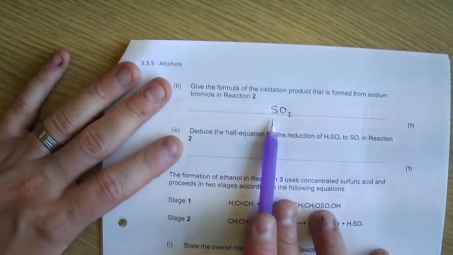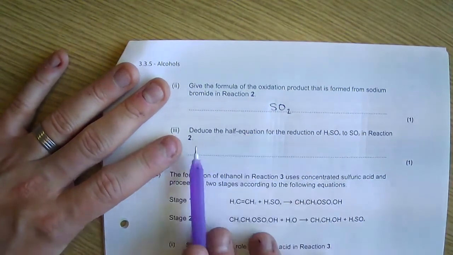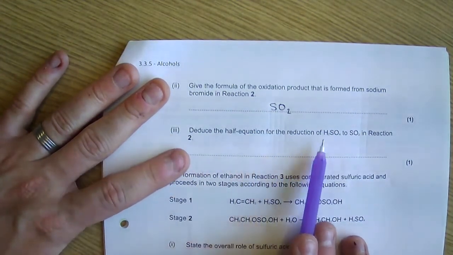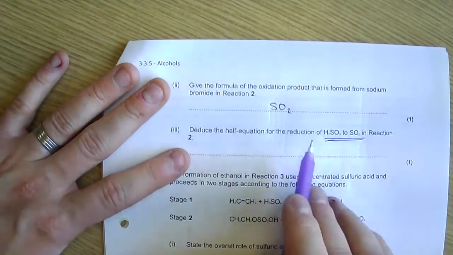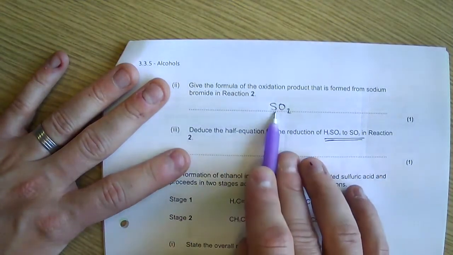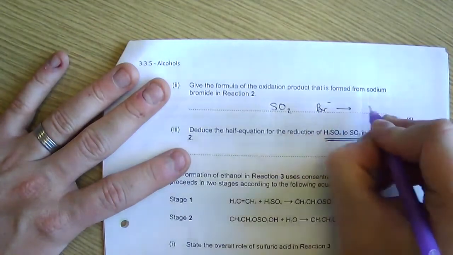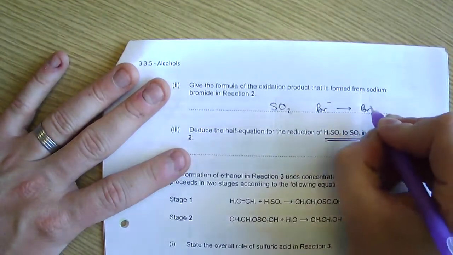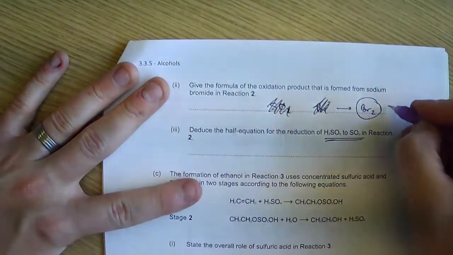Oh, let me just check that actually. The oxidation product, the product of the oxidation. Yes, no, that is fine. Deduce the half equation for reduction. Right, no, I have done this the wrong way around. Apologies. So that's the reduction product because it's telling us sulfuric acid is reduced. So the oxidation product is the bromide ions turn into bromine. So bromine is our answer for that one.